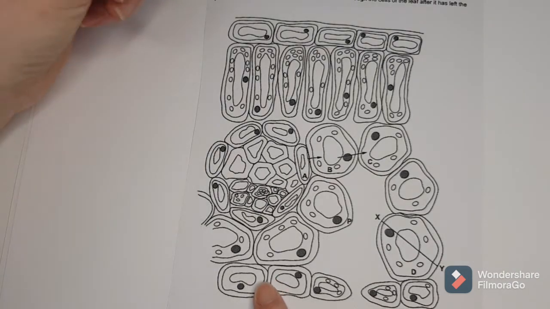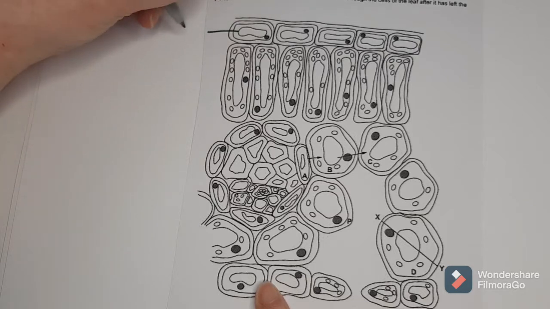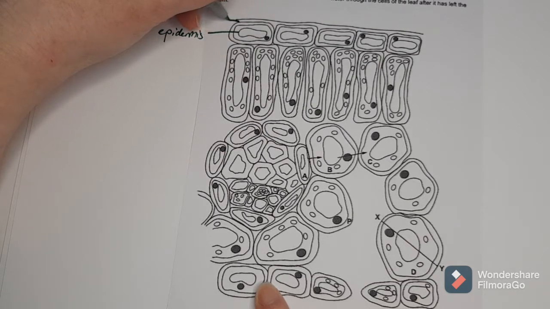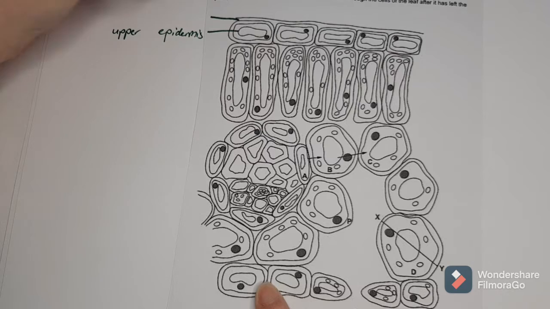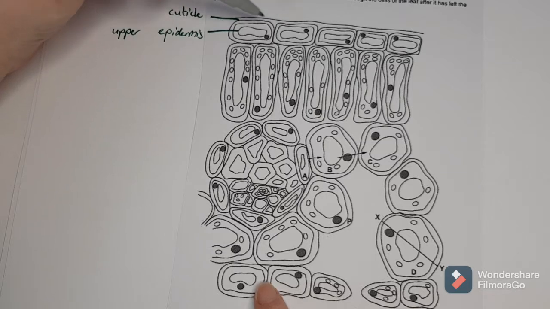So at the very top, those cells over there are going to be your epidermis, but since they're at the top, we say it's the upper epidermis. And it usually has a layer on top that we call the cuticle. Now the cuticle is a thick waxy layer that can be there to help prevent water loss.